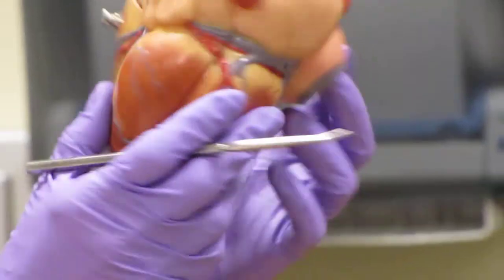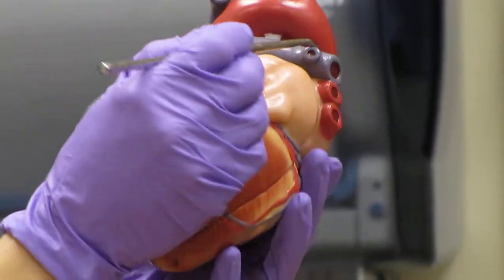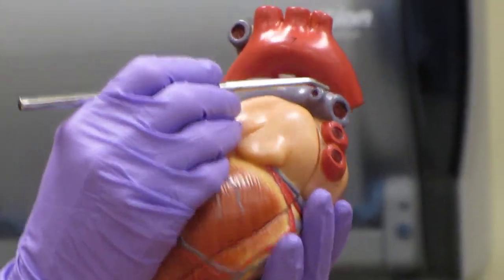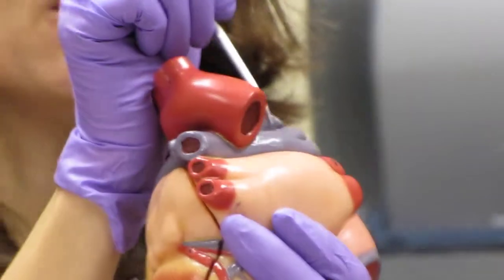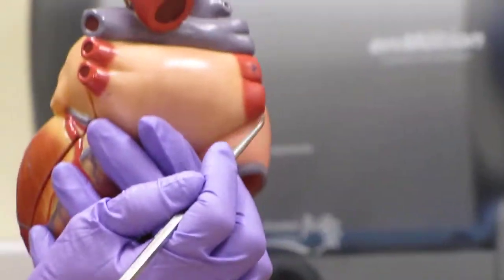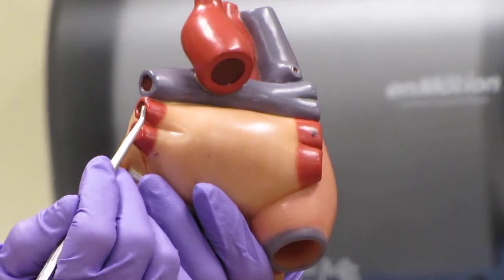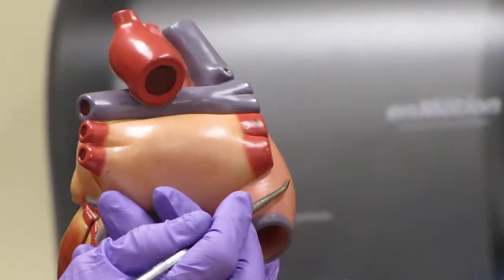Okay? And then, so this right here, if this is the pulmonary trunk, then this must be the left pulmonary artery. And this one over here must be the right pulmonary artery. And what are these red blood vessels right here? Pulmonary veins. Those are what side is this over here? Left pulmonary vein, and over here? Right pulmonary veins. Very good.